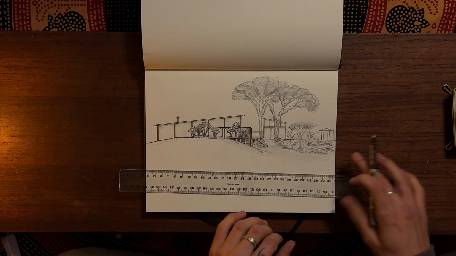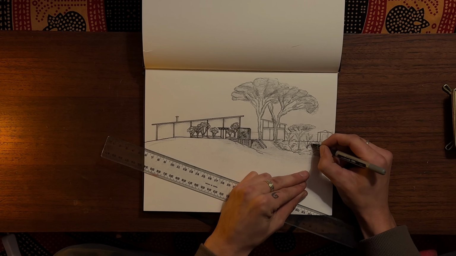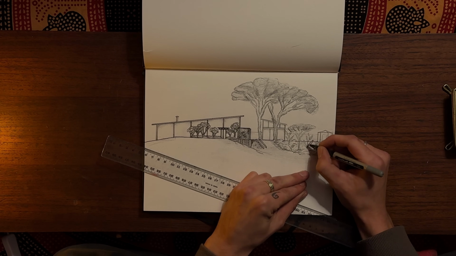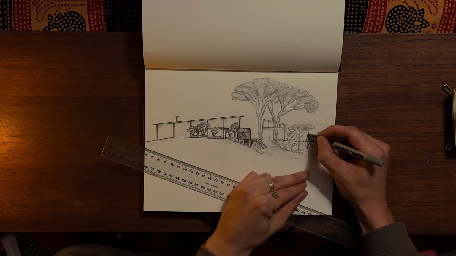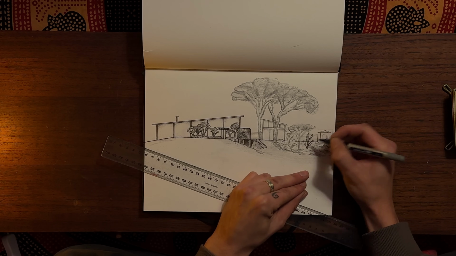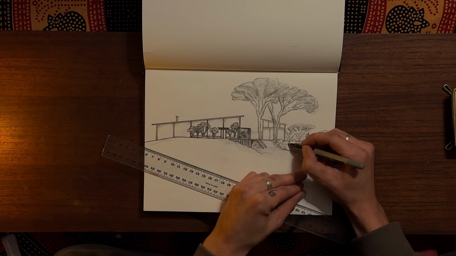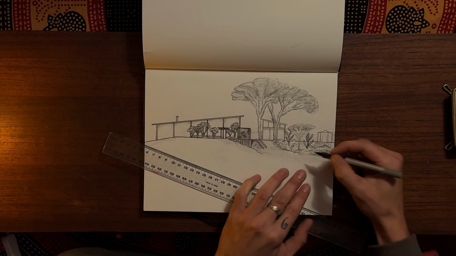I think the next part that would be good to do is these plants through here, so I'm just gonna come through and do some of these. Nothing too fancy, just a little sketching, just to get the idea.